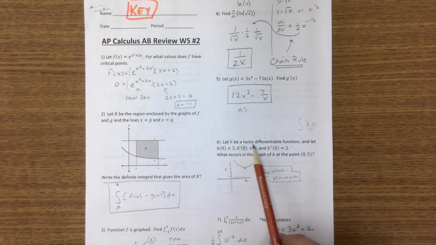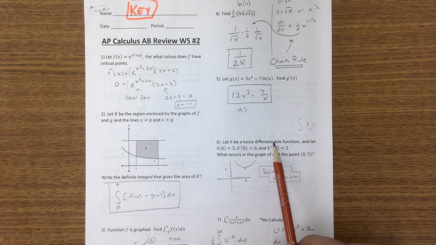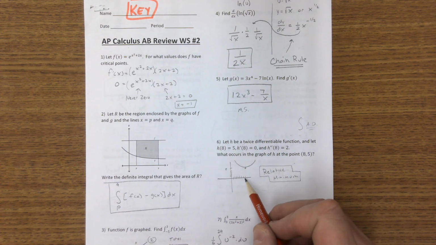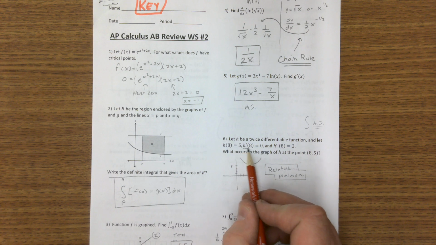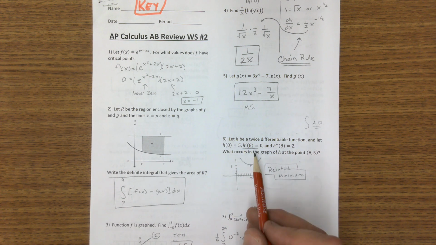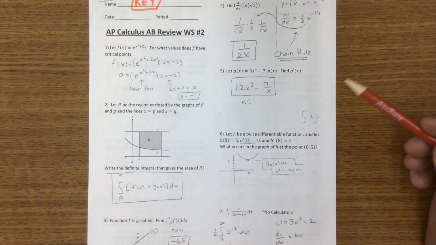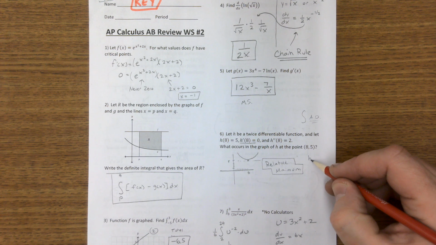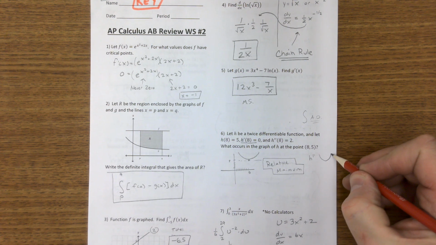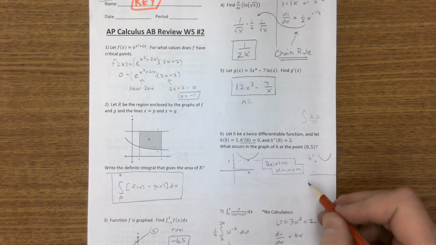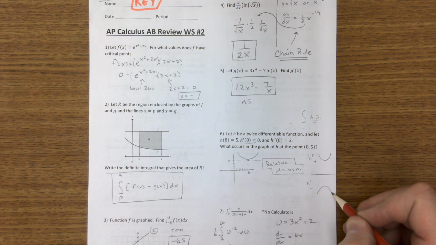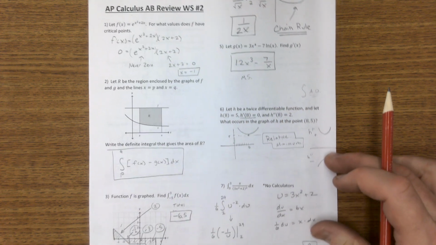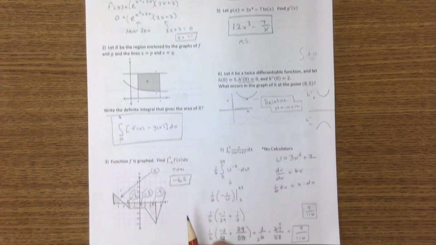Problem 6, a function is twice differentiable, meaning there's two derivatives, and h of 8 is 5, so at 8 there's a point. The tangent at 8 is 0, so there's a horizontal tangent. And this right here is the second derivative is positive. If the second derivative is positive, that means the cup is facing up. If the second derivative is negative, that means the cup is facing down. Speeding up, slowing down. So that's what the second derivative helps you do.